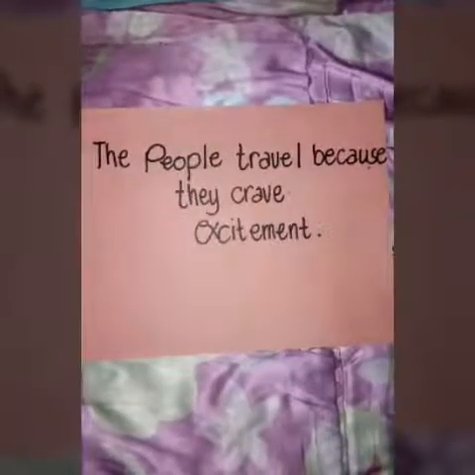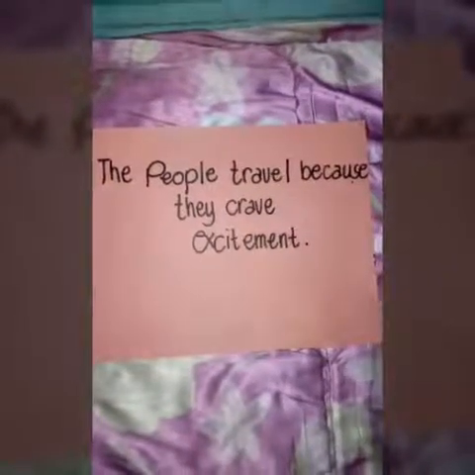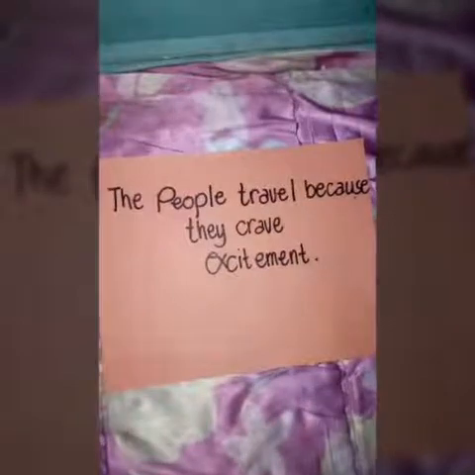Another example: The people travel because they crave excitement. The people travel is an independent clause. They crave excitement is another independent clause, and because is the conjunction.